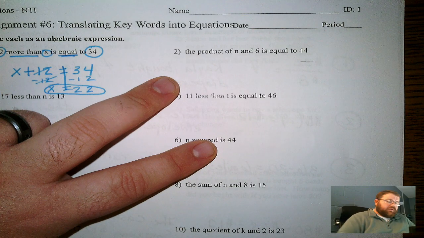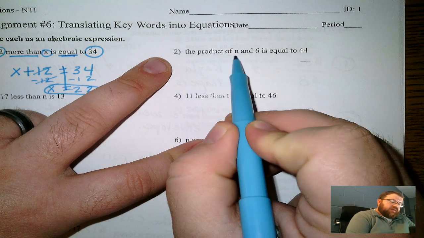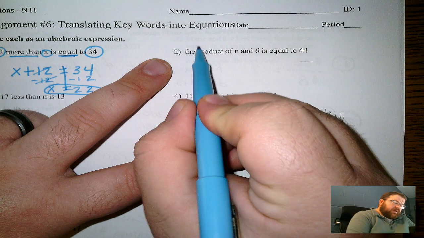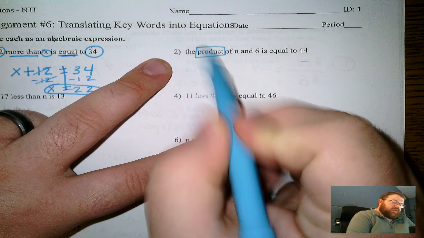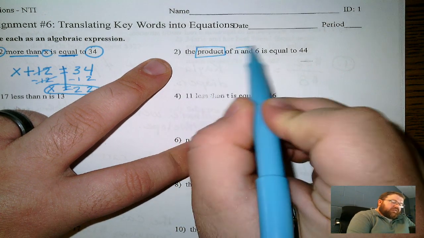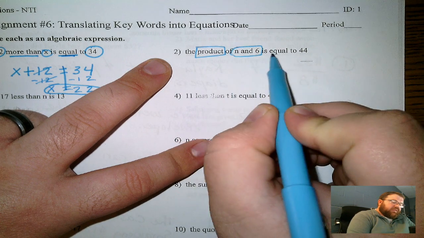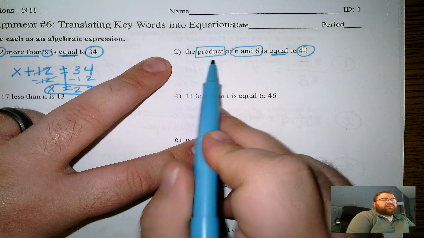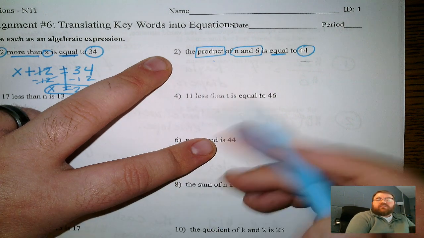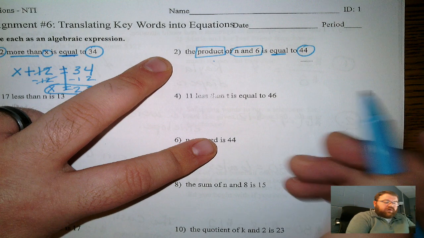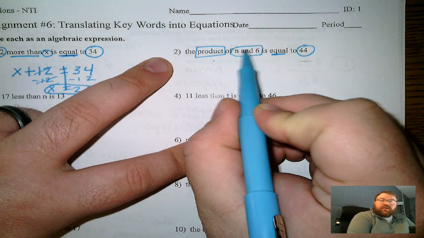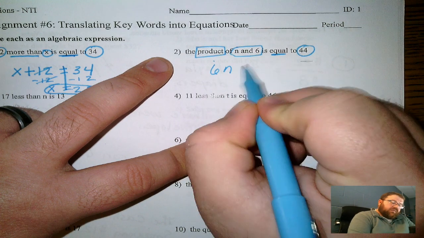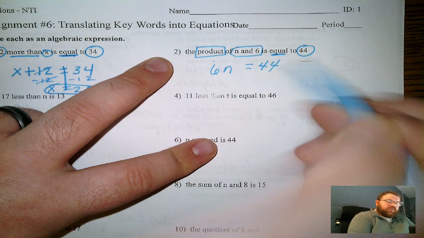Now let's look at number 2. Number 2 says the product of n and 6 is equal to 44. So product, being a key word, of n and 6 is equal to 44. So product, if you look back at your guided notes, means multiplication. It's the answer to the multiplication problem. So I know I'm going to be multiplying the 6 and the n. So I'm going to write that as 6n equals 44.